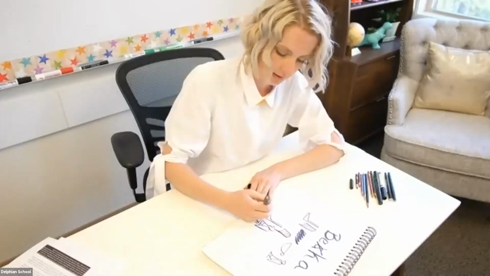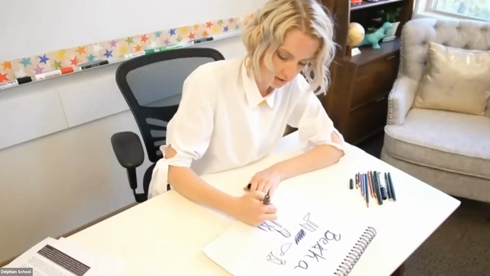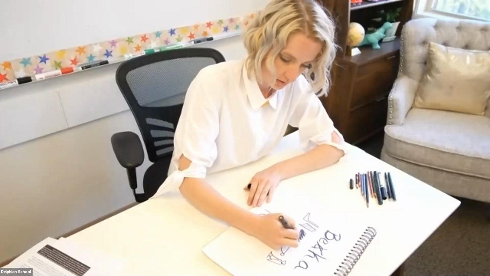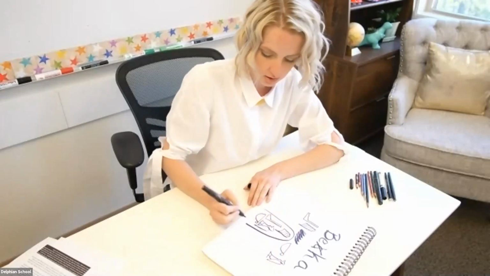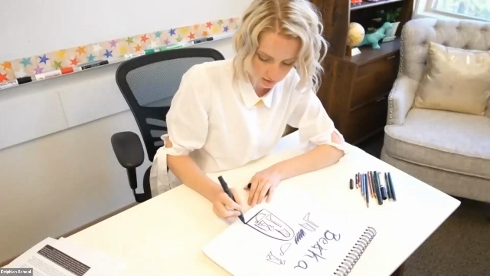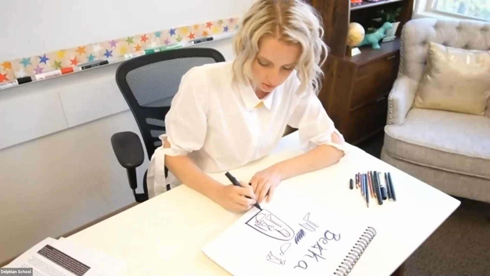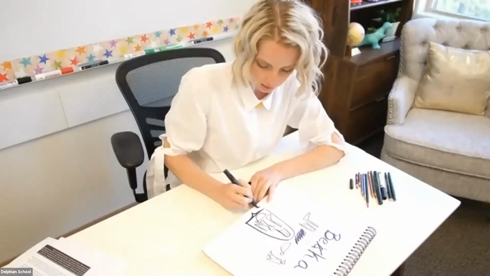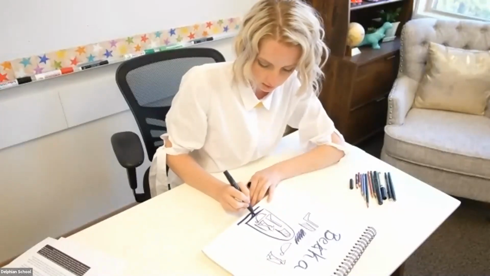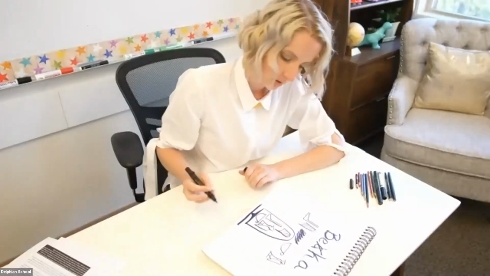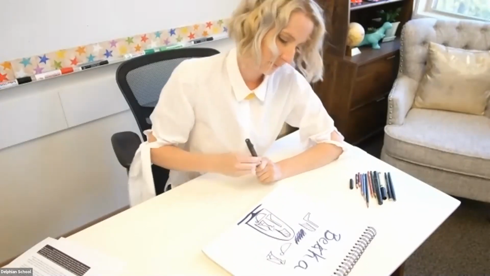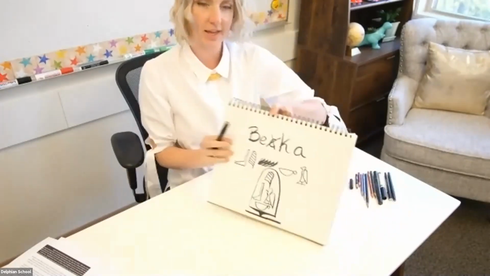And then I've decided I would like to be a queen today. So I'm going to put it inside a cartouche like that. And cartouches kind of have this line underneath, kind of like that. So there's my name. That is what Queen Becka looks like.